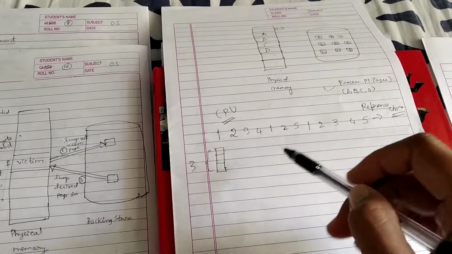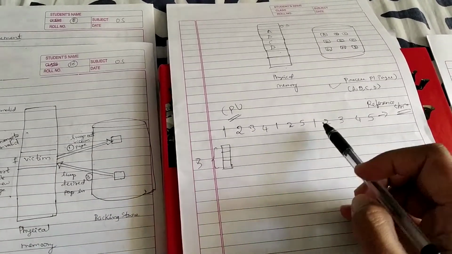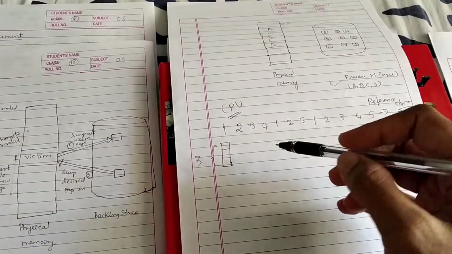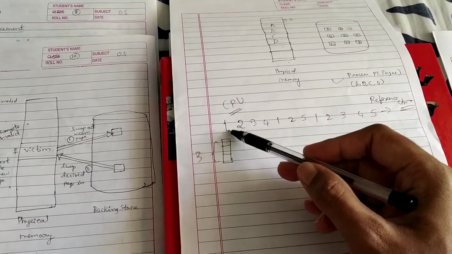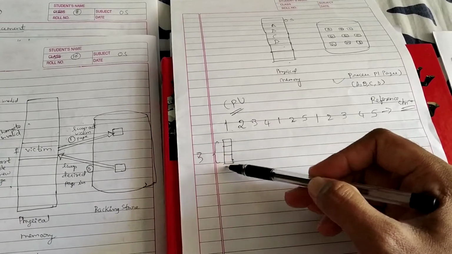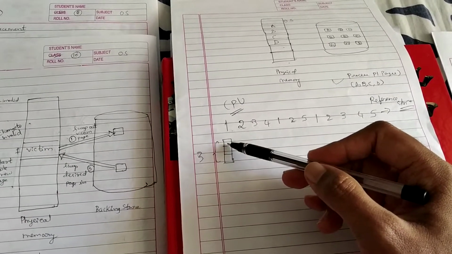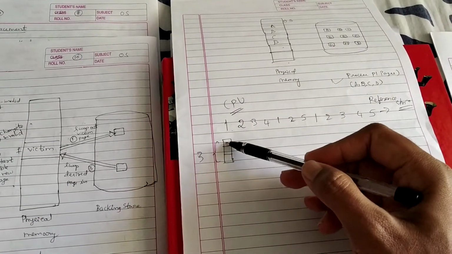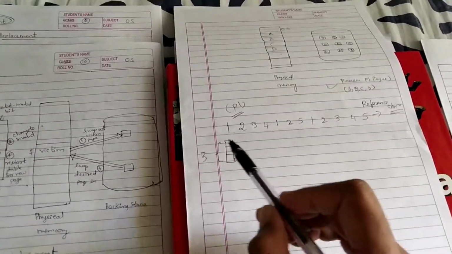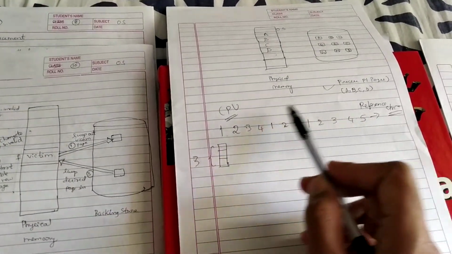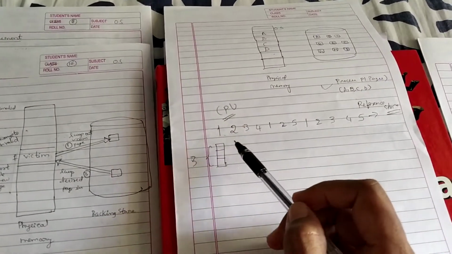Now what in your problem they are asking is to calculate the number of page faults. Now when does a page fault occur? When you try to find a page in the main memory frame, if you are not able to find the page in a main memory frame, then it is called a page fault, correct? Now observe the reference string. Like this kind of a string they will be giving you.